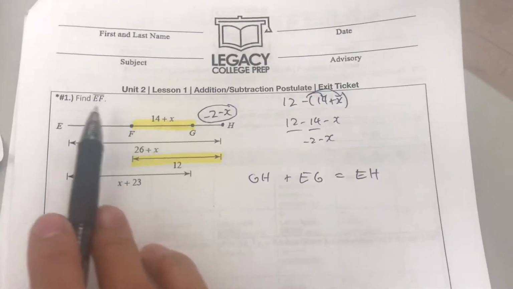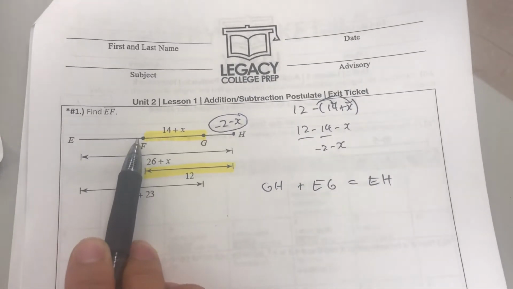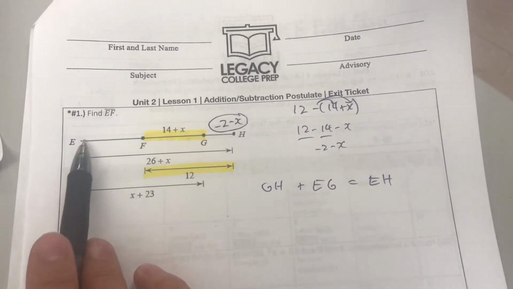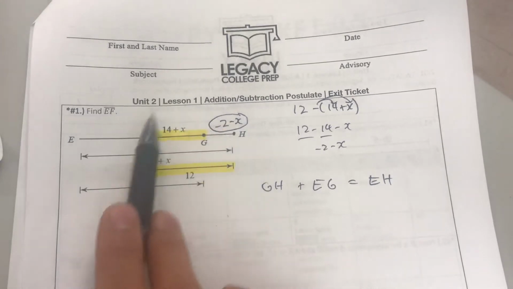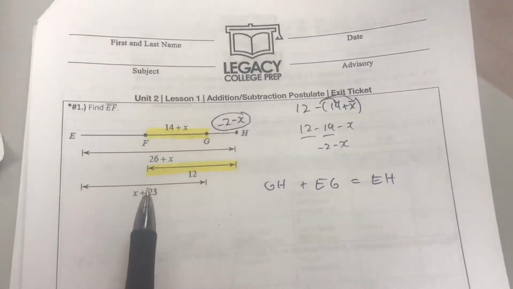It says our task is to find EF, so this distance right here, right? Now you really can't do that because none of the extra information they give you pertains to EF yet. So really, your eyes should be looking at this side, right? And so in terms of what they give you, notice what I highlighted.